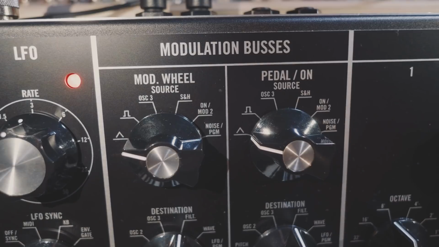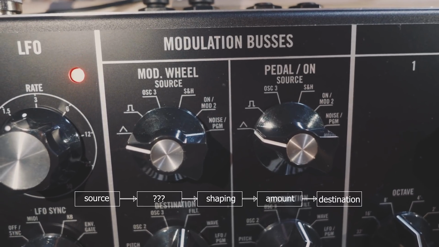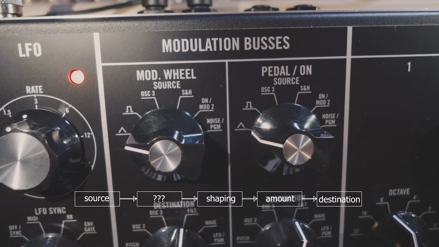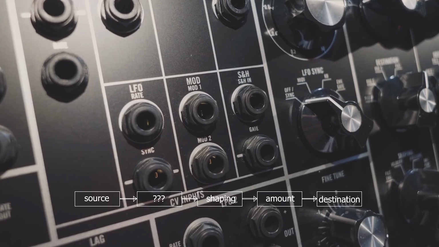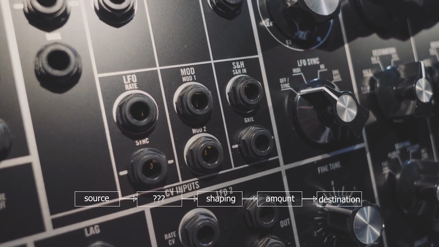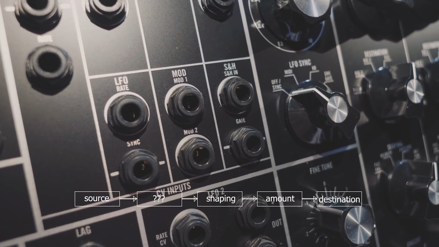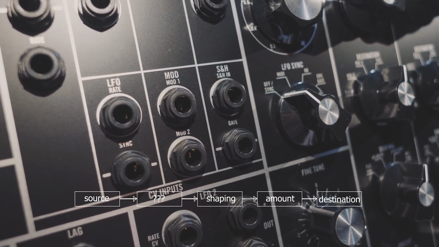The second bus is called pedal/on. Instead of being hardwired to the mod wheel, this bus is hardwired to a control voltage input, which you'll find on the top of the synth if you have a regular Voyager, and for an Xcel like this one, it's on the front panel.